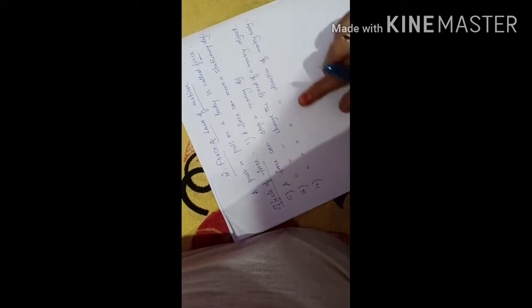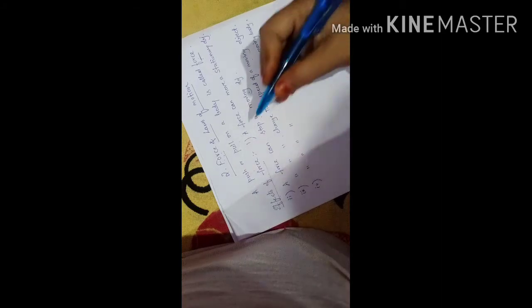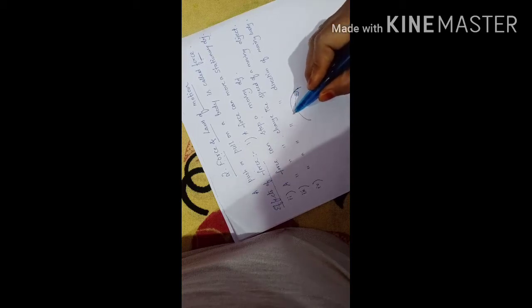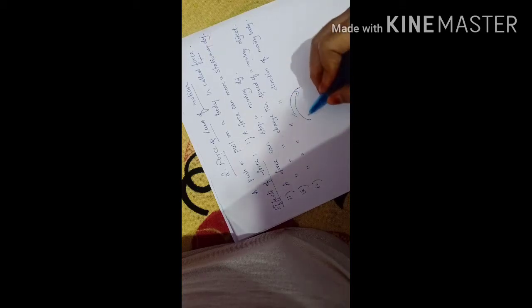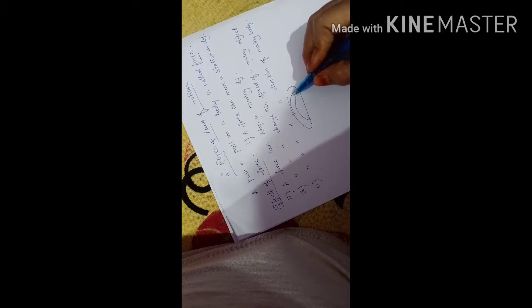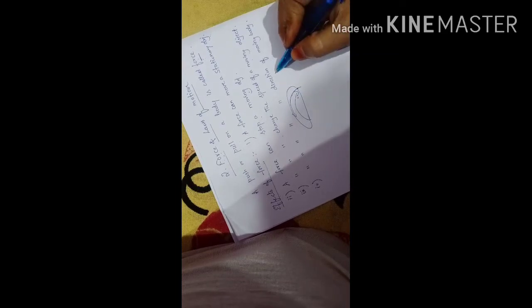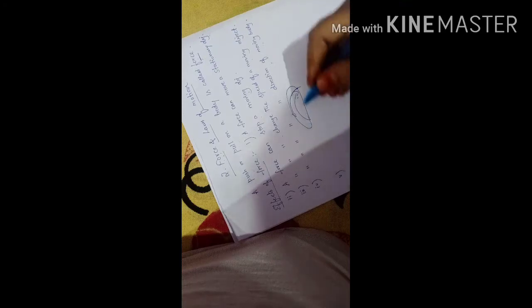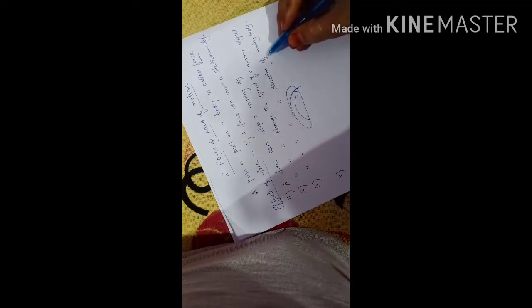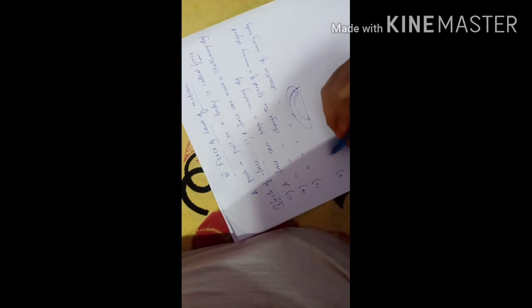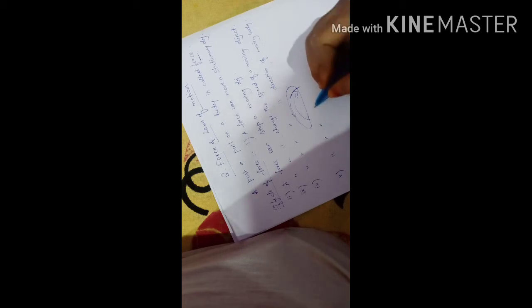By applying force only, the direction of the ball changes. Because of applying force only, the direction of that ball is changing. So a force can change the direction of a moving object.